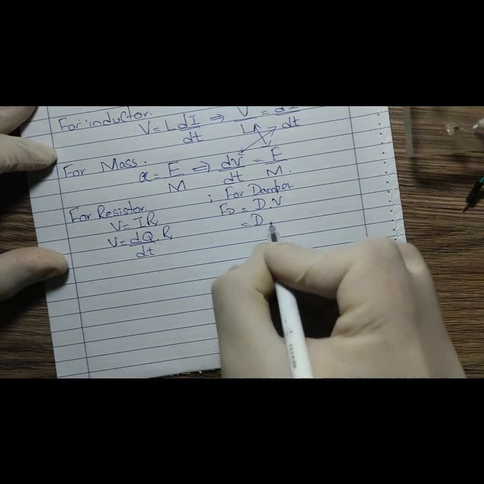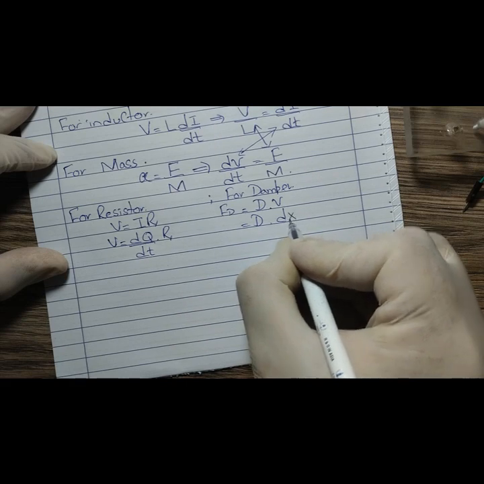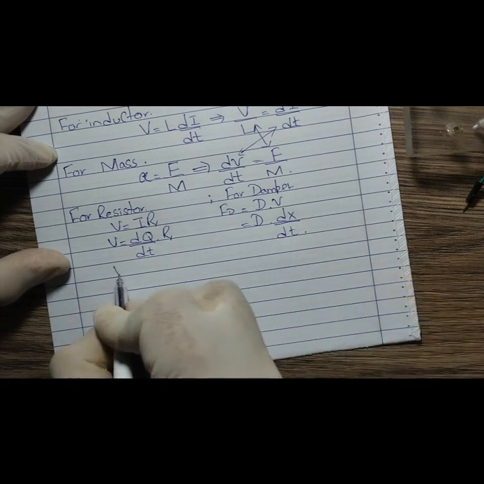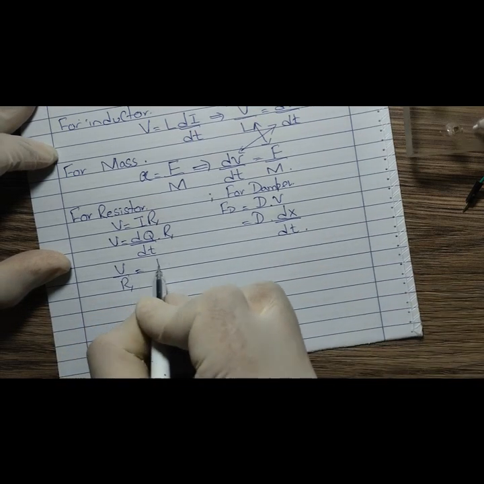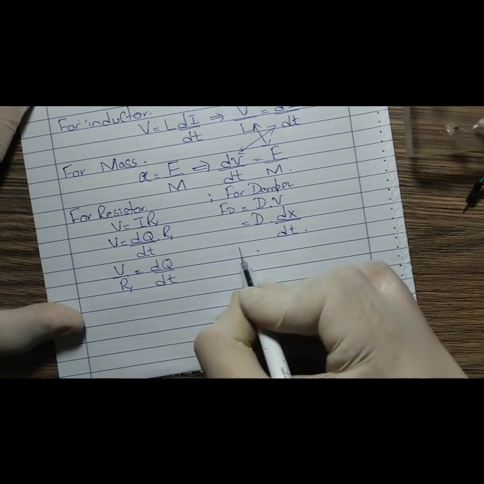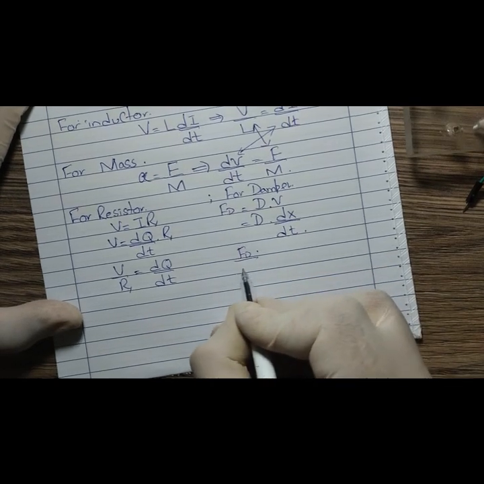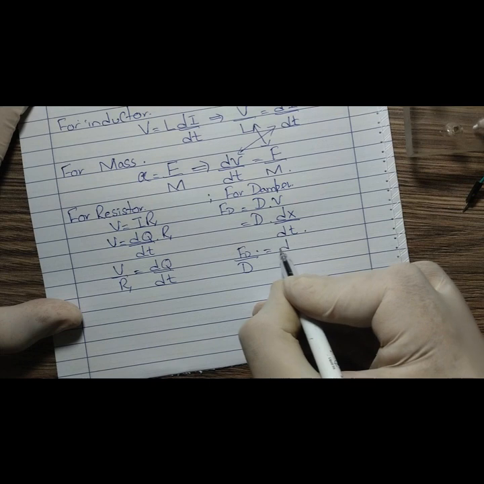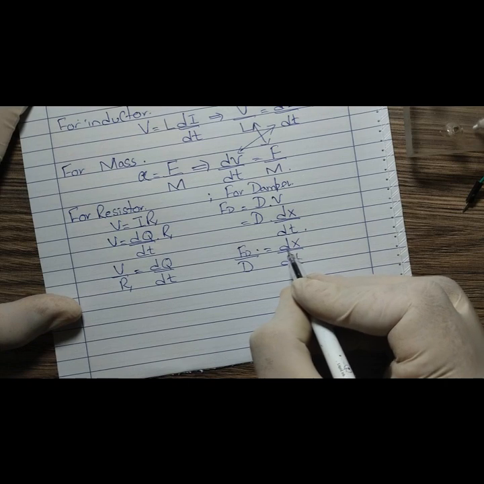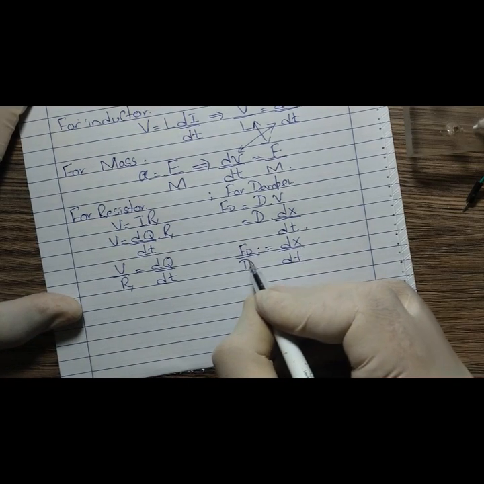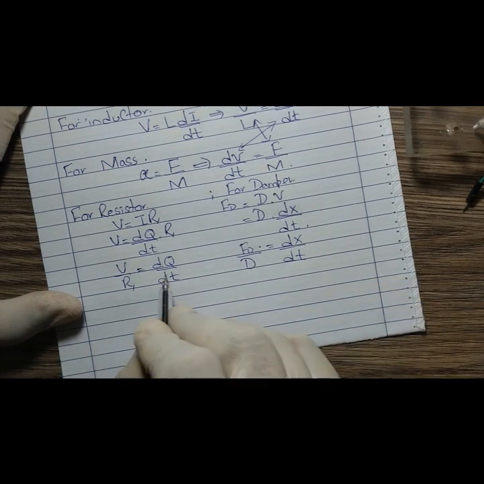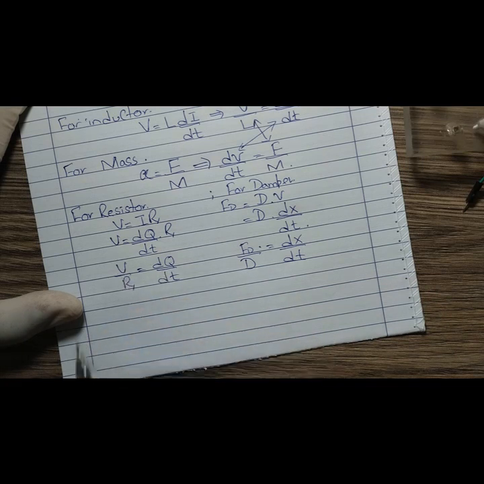Now velocity can be further defined as dx by dt. Again we can compare that V by R is equal to dq by dt, and here we have Fd, which is the damping force, divided by d, which is the damping coefficient, equal to dx by dt, which is the velocity. So the change in displacement depends upon the applied damping force and its ratio with the damping coefficient.